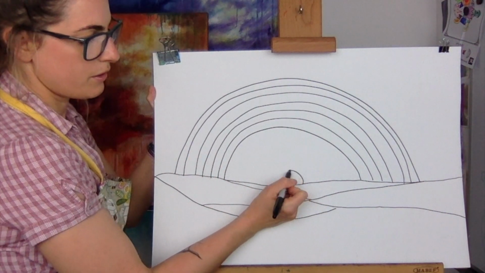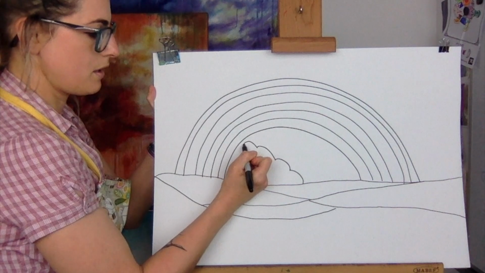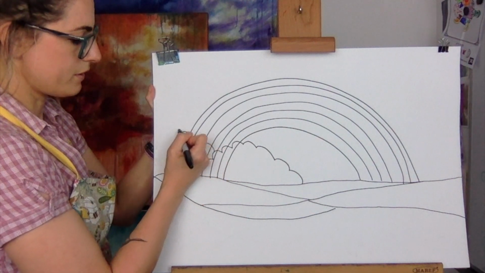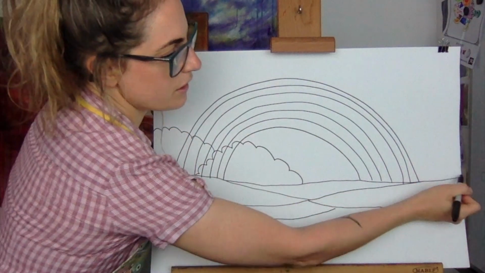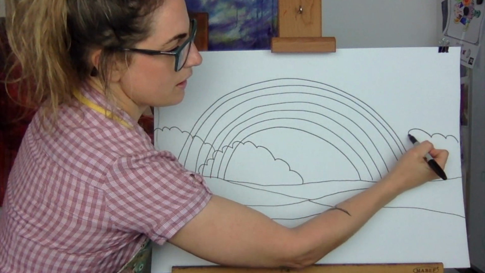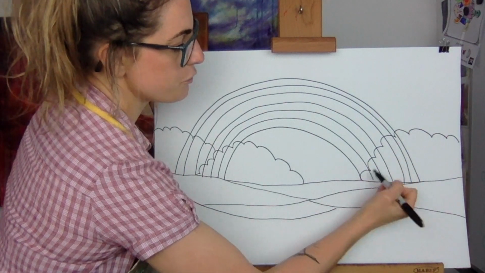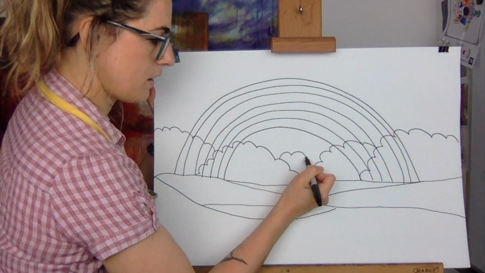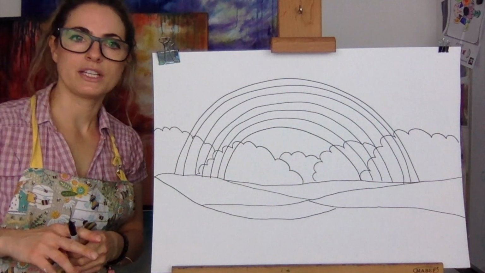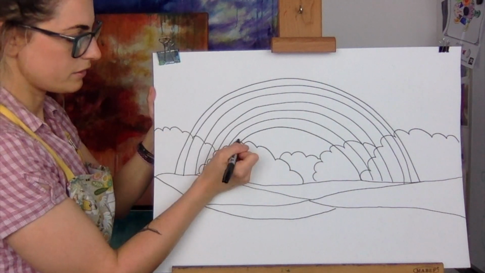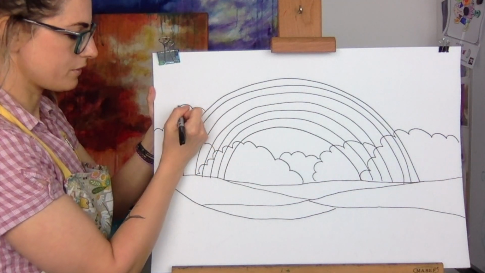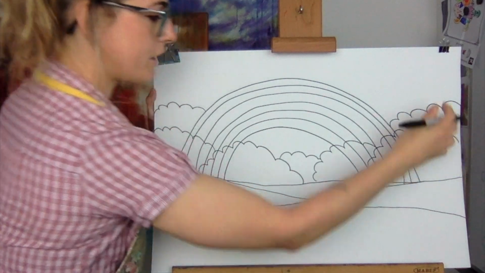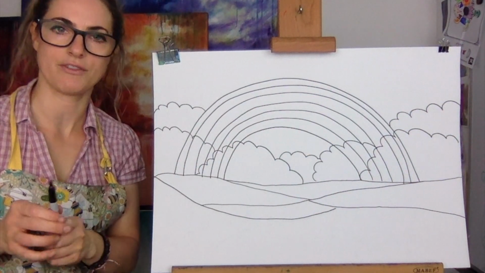So you want to go, do not worry about drawing over the rainbows. Just pretend the rainbows aren't there. Can you see what I'm doing? I'm literally creating a whole background of clouds. It's quite nice to do them bigger around the edges, just so it brings the picture together.